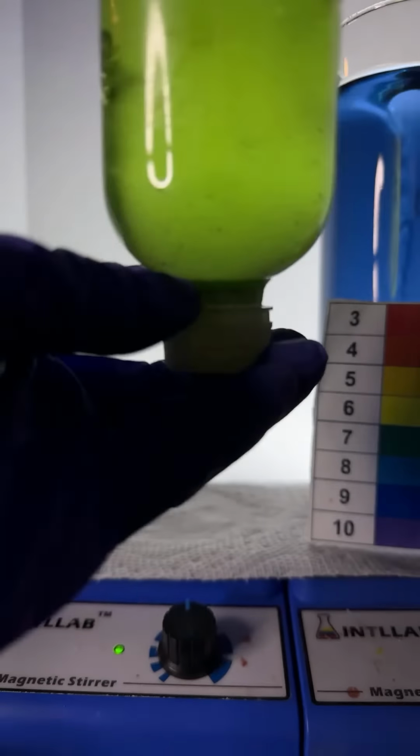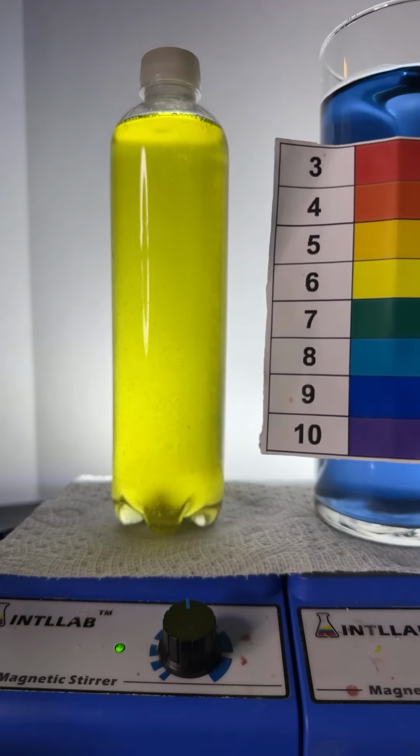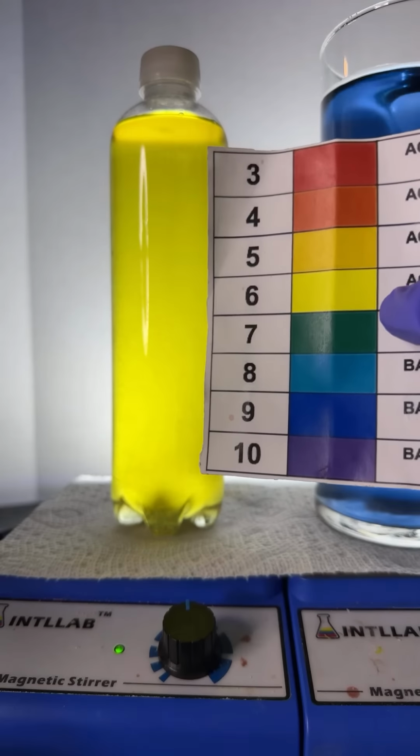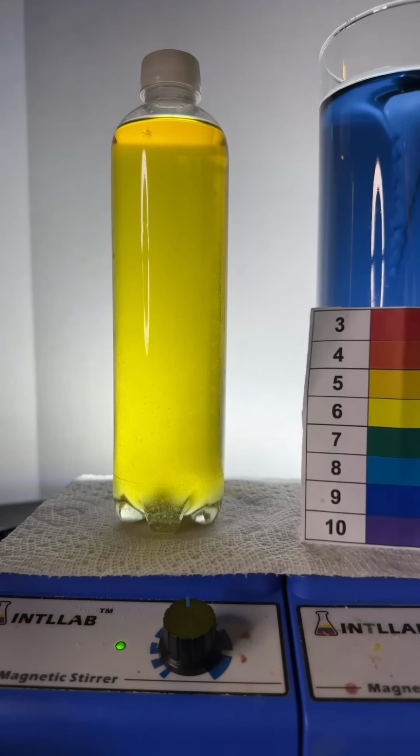So notice I added base. We were down here like pH 4 or 5. And then I added some base. Well, shoot, it went green. Now it's back to yellow. So it looks like it leveled off at like a pH of 6.